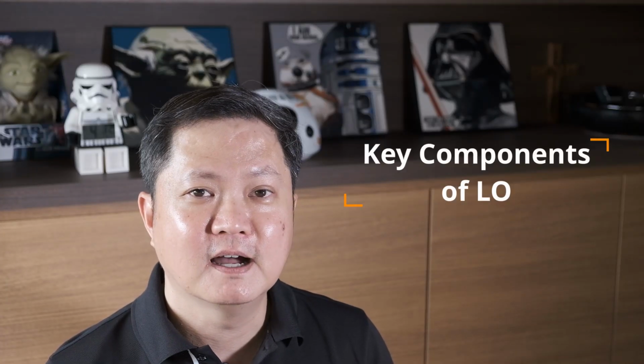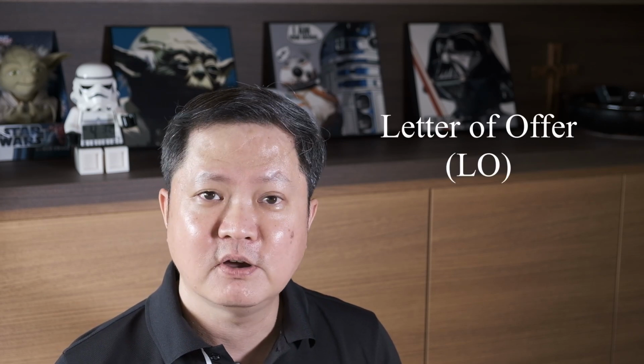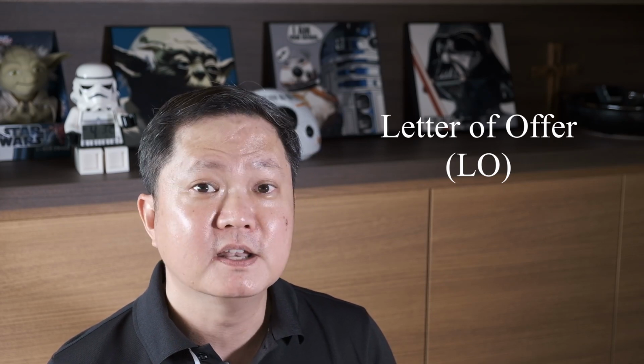Today we want to talk about the key components of the LO. Now you have purchased your new property with a loan or refinance, and the bank has passed you a bank contract. This is called the letter of offer and commonly referred to as the LO. It is a very important document that you will need in years to come. So we advise our clients to keep a soft copy of this.